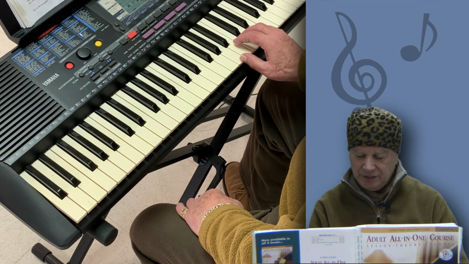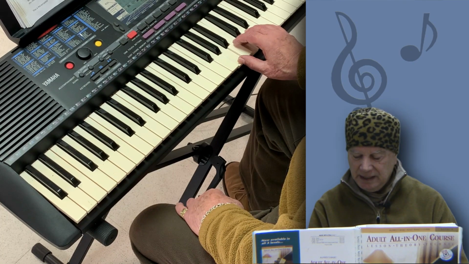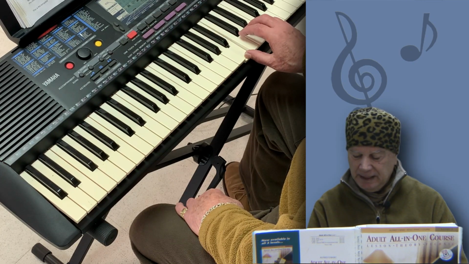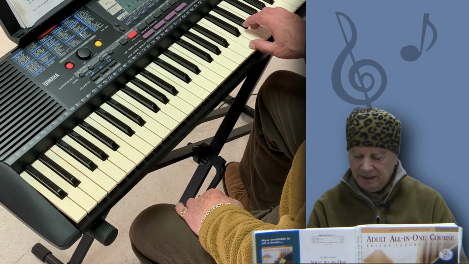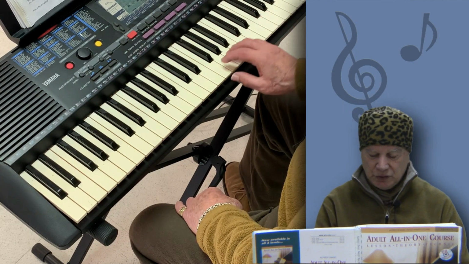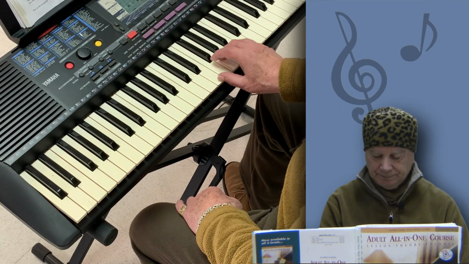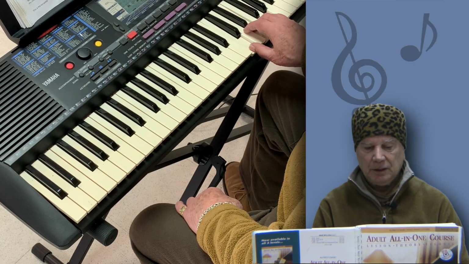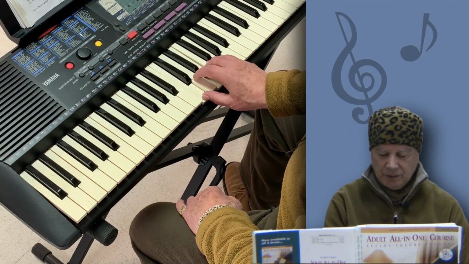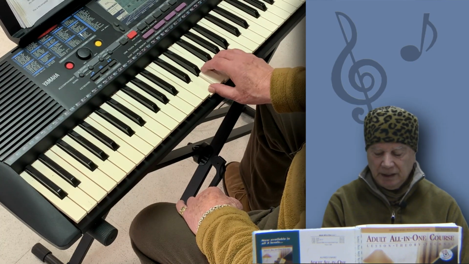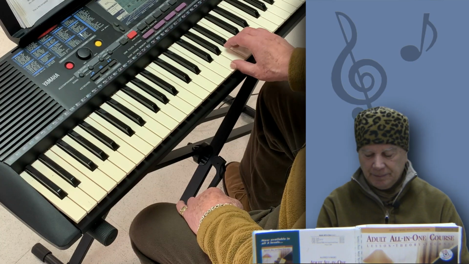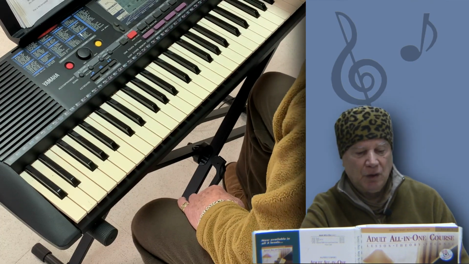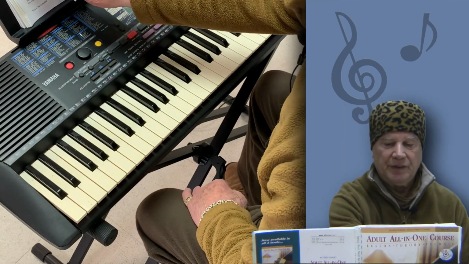Sixth is A, C, E. And then the seventh is B, D, F. And then back to C. So each one of those, there's your C major chord, each one is a major chord. Okay? So we're dealing with triads.